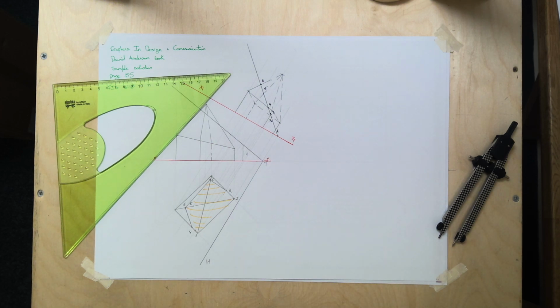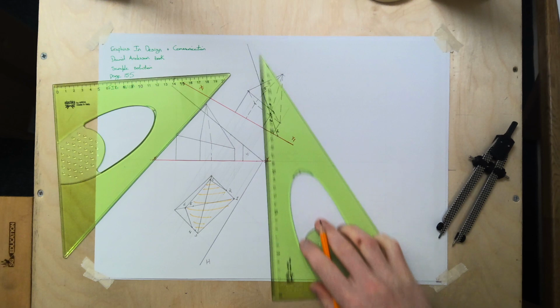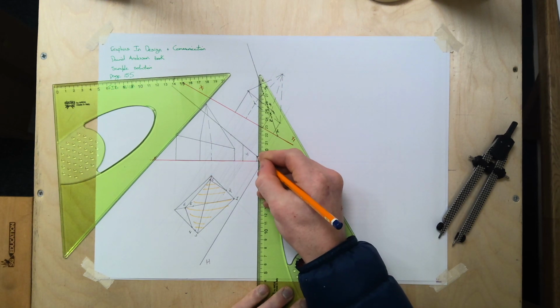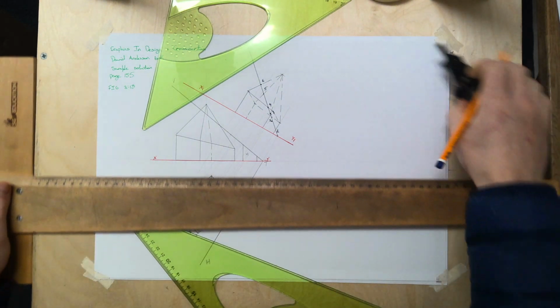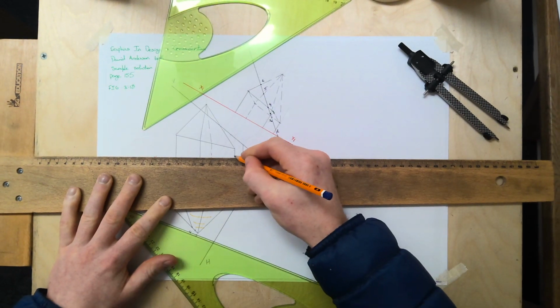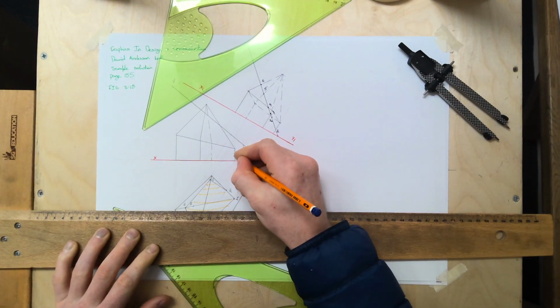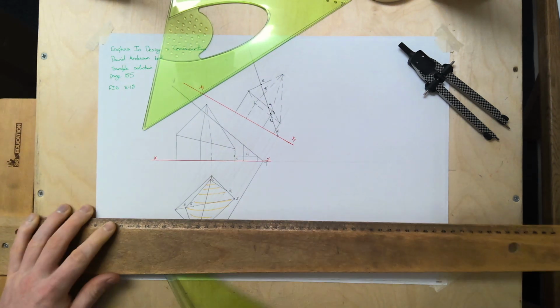Where it hits the XY line, we're going to go straight up till we hit the second trace, the vertical trace. Then we're going to go straight across here till we hit line 1. So that now is point 1 in elevation.